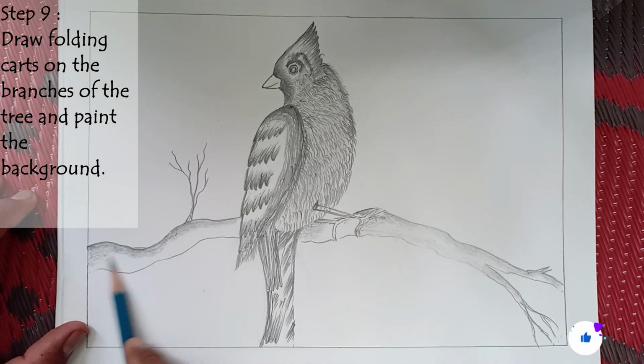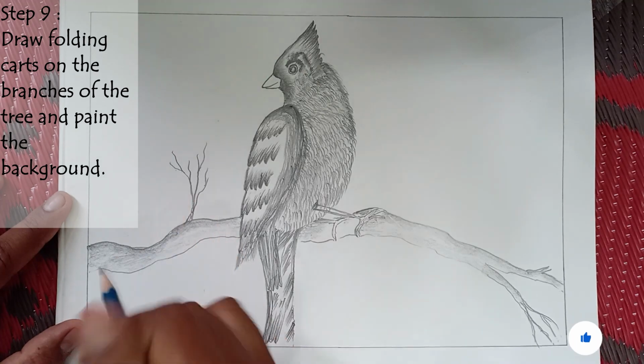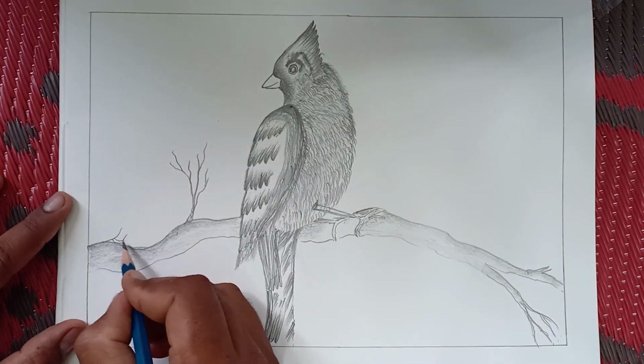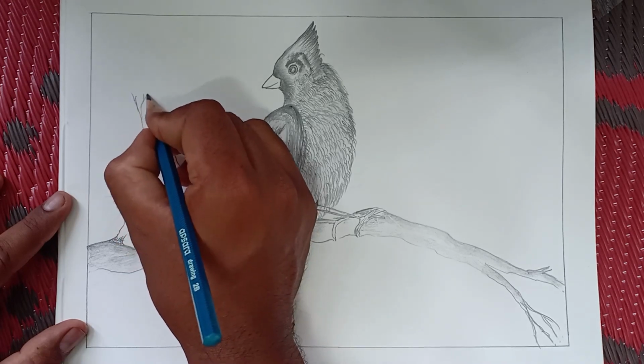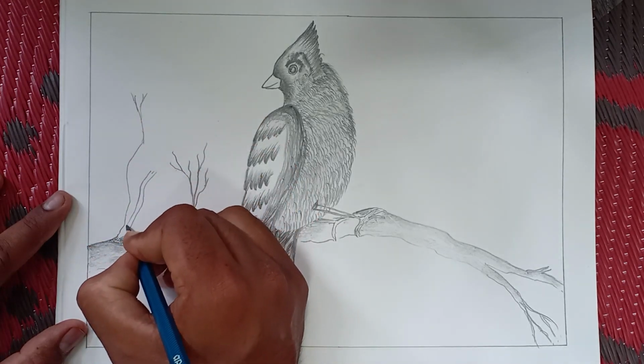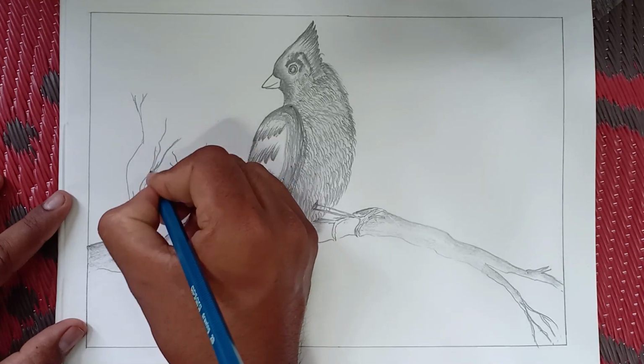Step 9. Draw cracks on the branches of the tree and paint the background. Cracks should be drawn in the middle of the small holes in the branches of the tree. The cracks will be drawn long and parallel. A little more black in the crack, and the farther the side, the lighter the black.